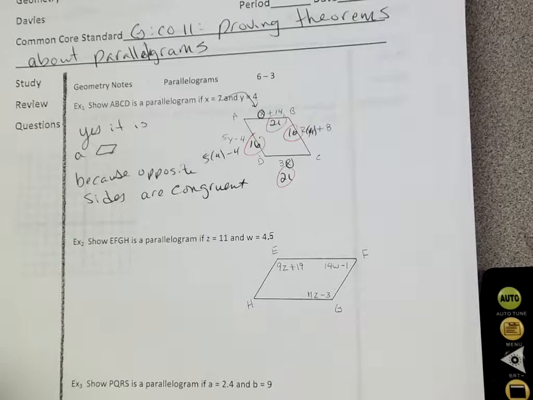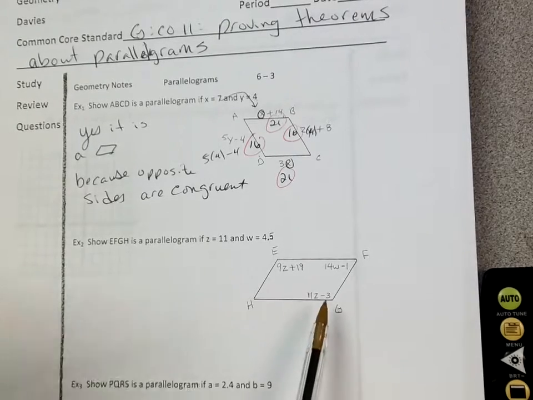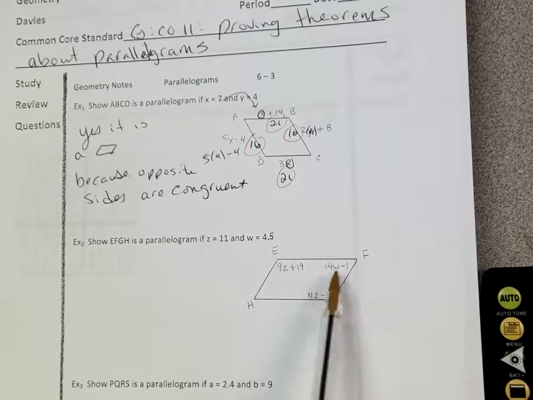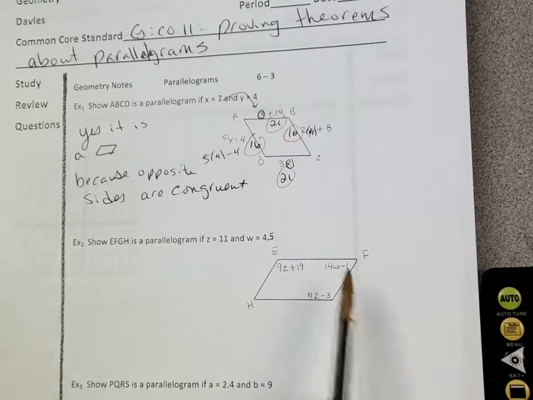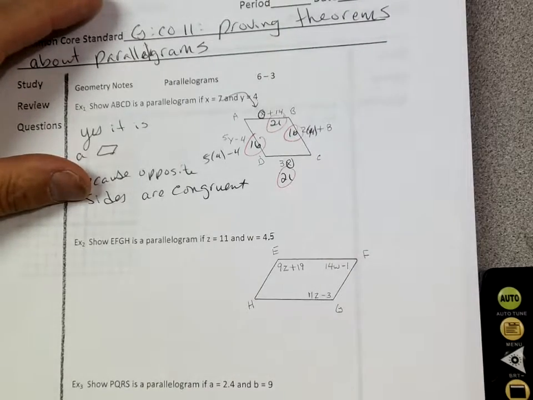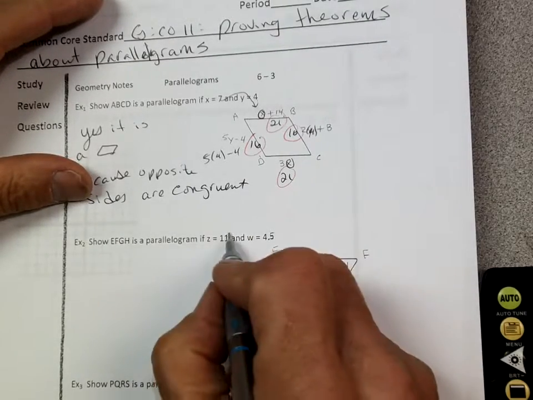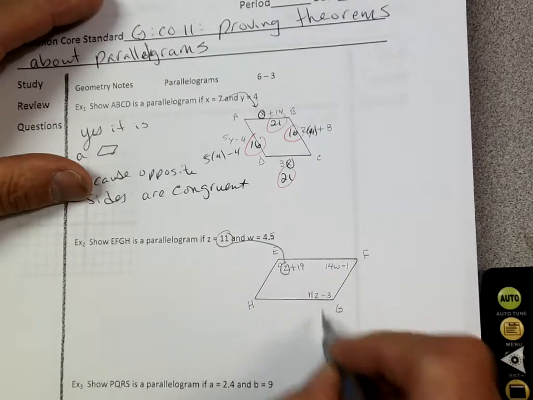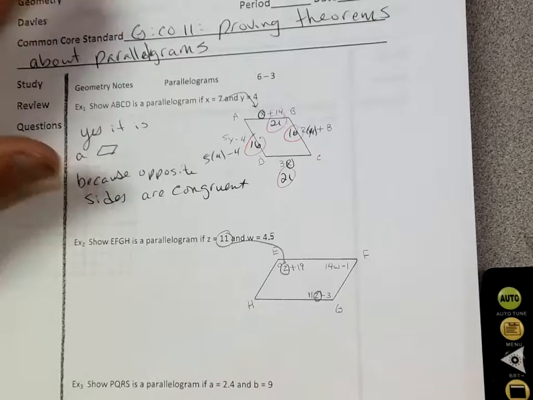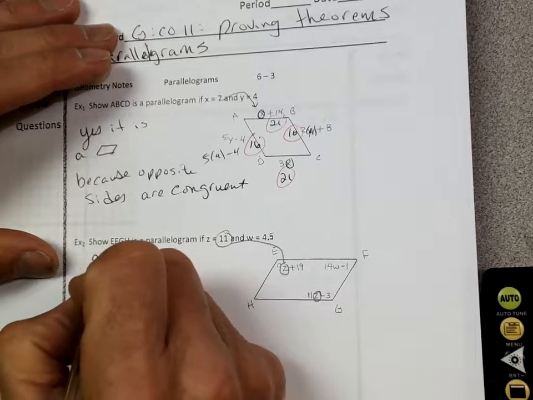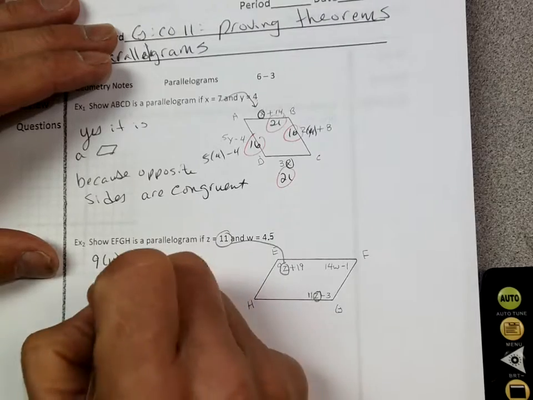Then let's take a look at number 2. Same thing. Either opposite angles have to be equal, or, because we're talking about angles, they have to add up to 180. So let's check it out. Let's put 11 here for z. So 9 times 11 plus 19.